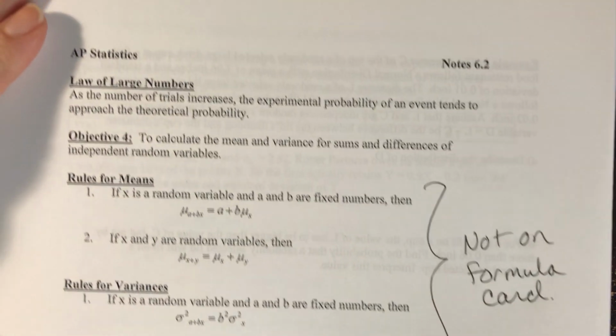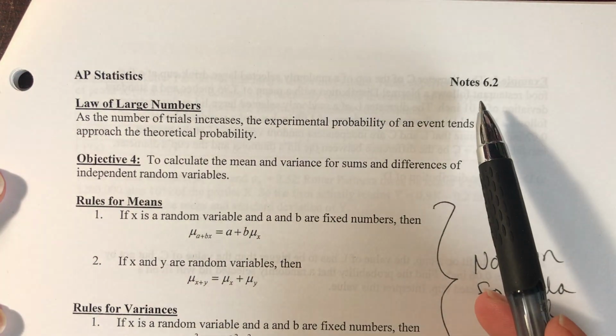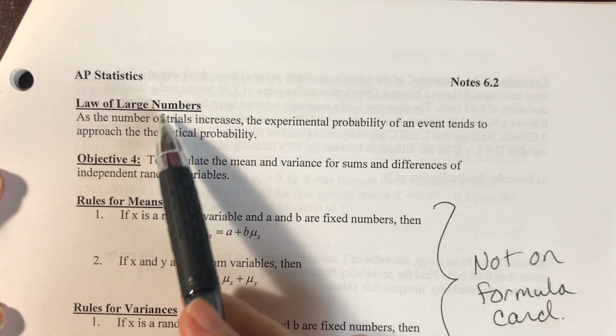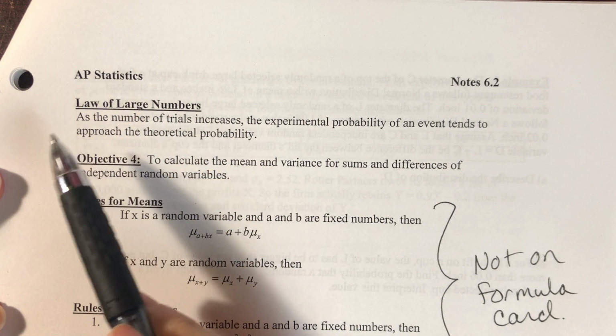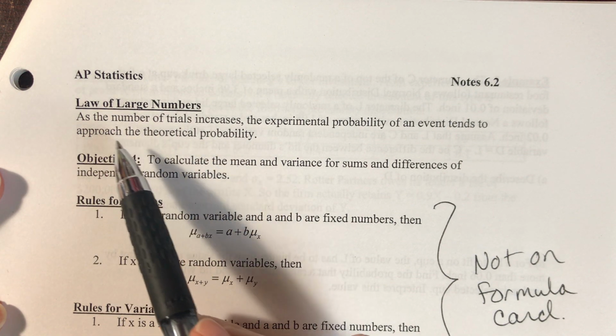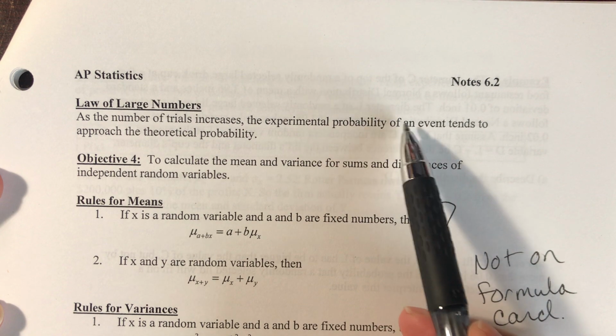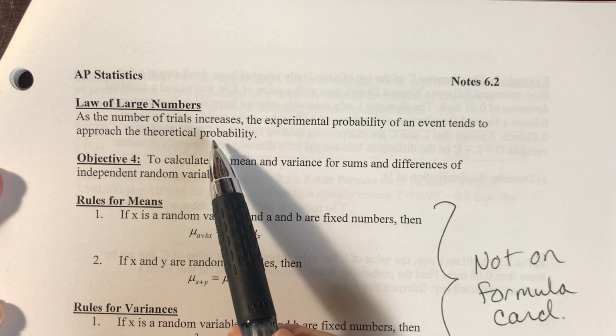Hi guys, so today we're going to talk about section 6.2. Something I want to recap is the law of large numbers that we had back in chapter 5. The law of large numbers states that as your number of trials increases, your experimental probability of an event tends to approach your theoretical probability.